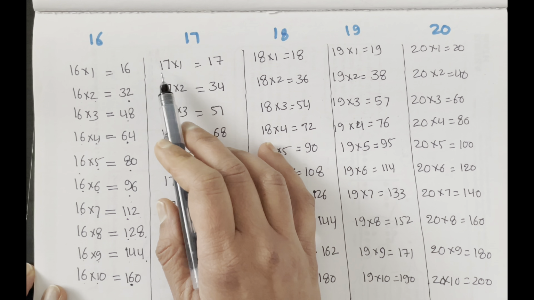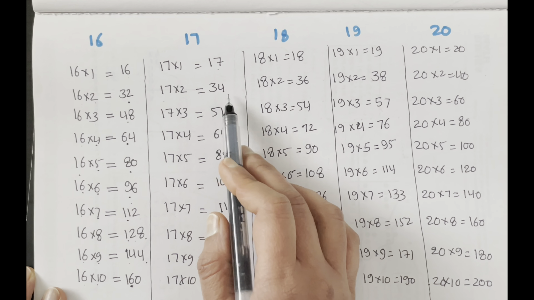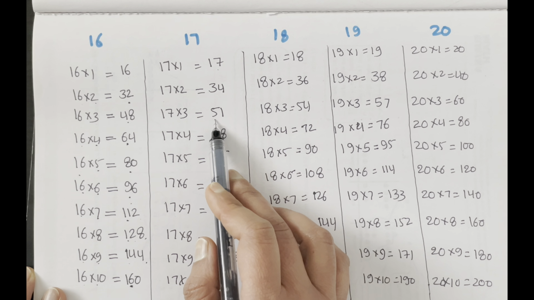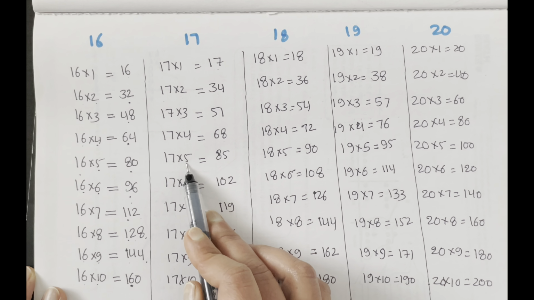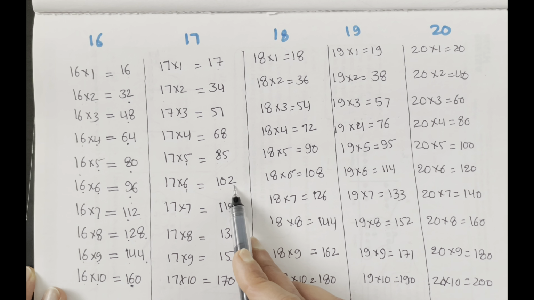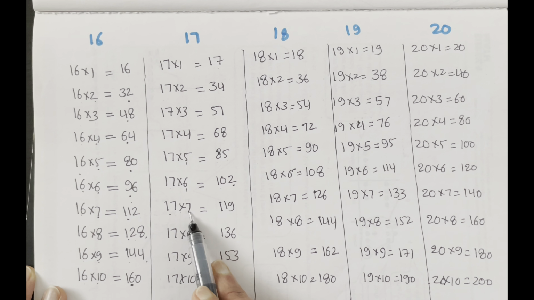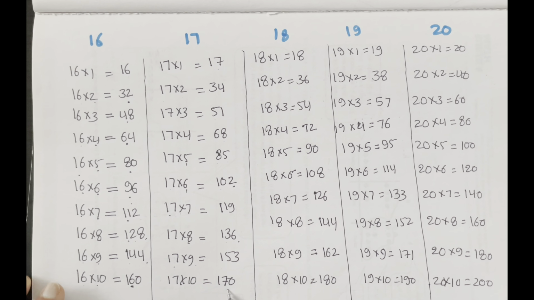Table of 17. 17 times 1 is 17, 17 times 2 is 34, 17 times 3 is 51, 17 times 4 is 68, 17 times 5 is 85, 17 times 6 is 102. 17 times 7 is 119, 17 times 8 is 136, 17 times 9 is 153, and 17 times 10 is 170.